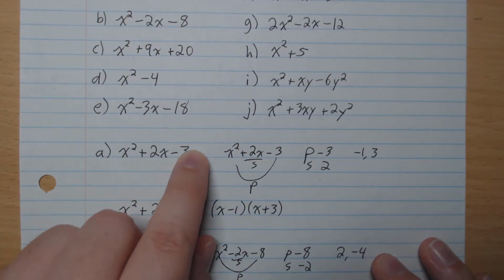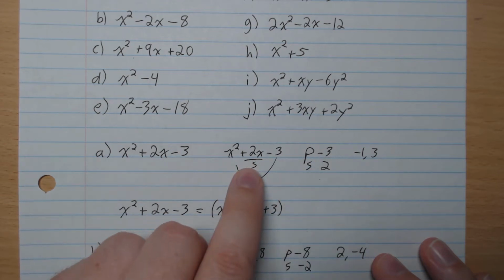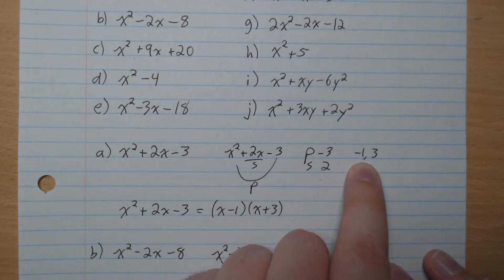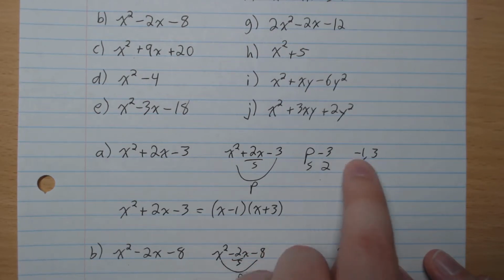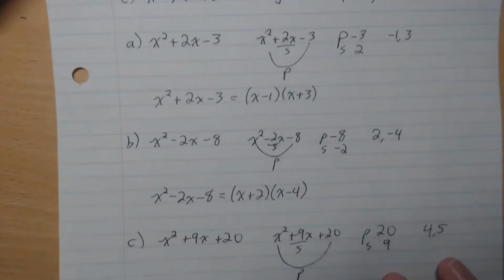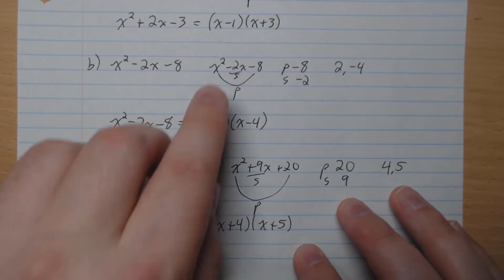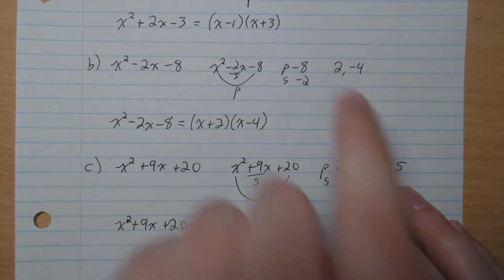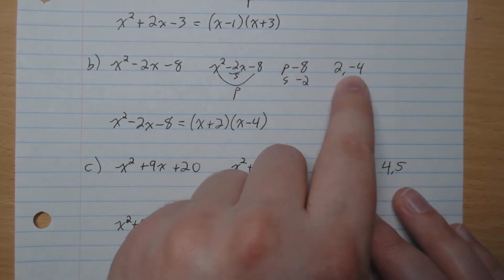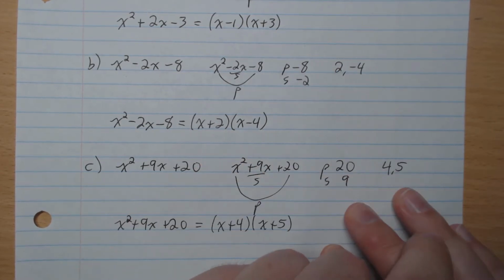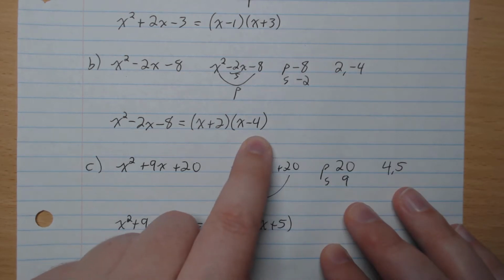A, x squared times negative 3, that's our product. Sum is 2. 1 times 3 gives 3, and so we're putting the 1 negative, so 3 minus 1 is 2, so those are the two numbers. We use those two numbers, x minus 1 times x plus 3, like that. B, product is negative 8, sum is negative 2. 2 times 4 gives 8. 2 times negative 4 gives negative 8, and if we add them, it gives negative 2. So these are the two numbers, so it's x plus 2 times x minus 4.